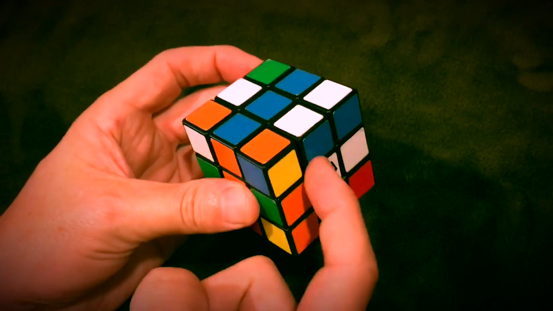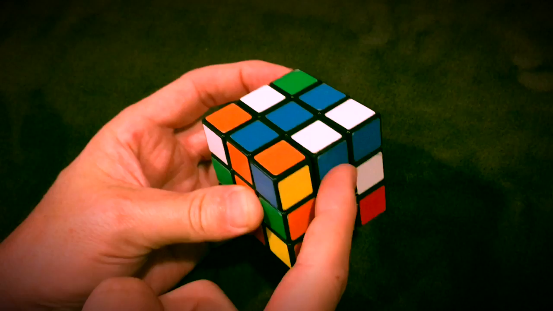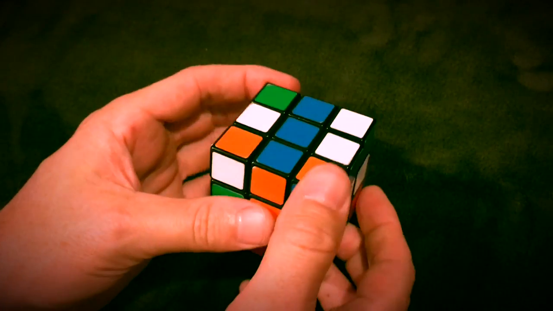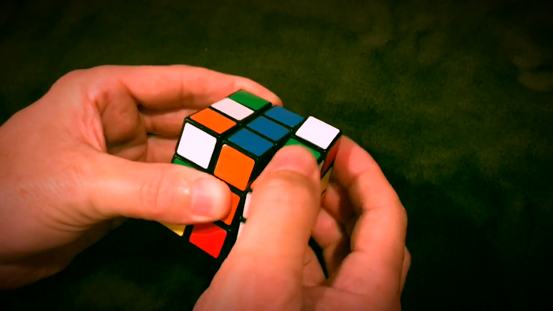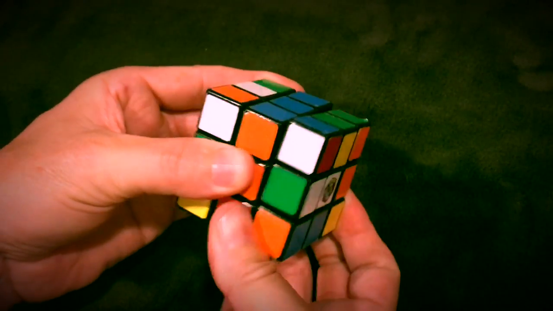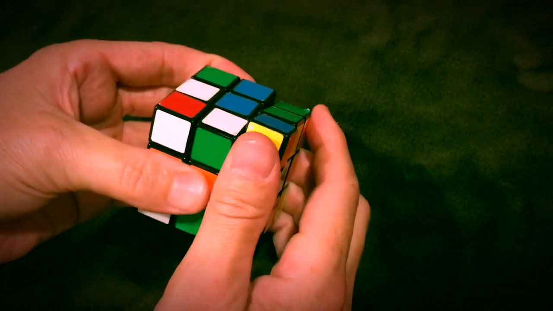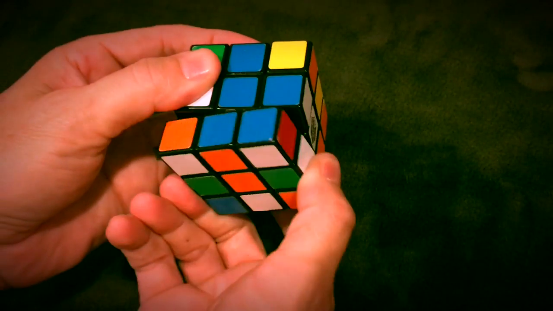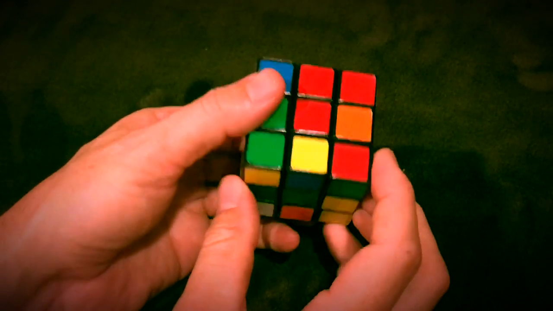Well, here we have it. Same problem. It's the blue one. White's here and blue's here. It's good, but it's upside down. So let's follow that algorithm again. So it's right inverted, bottom inverted, front inverted, right, and front. And there you go. I just need that one last one to complete the cross, the plus sign.